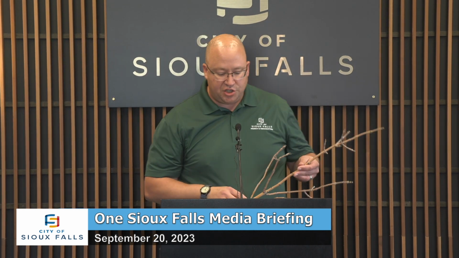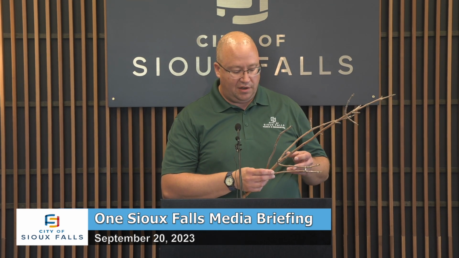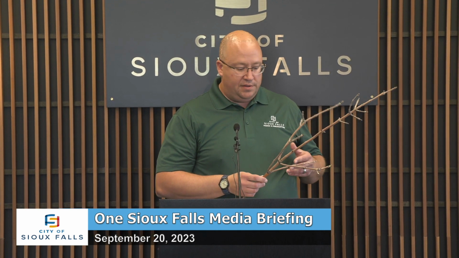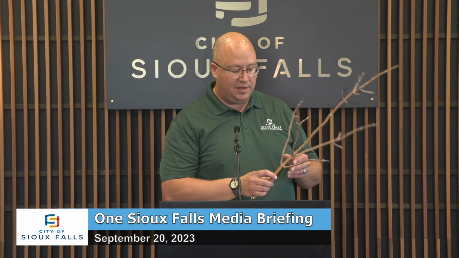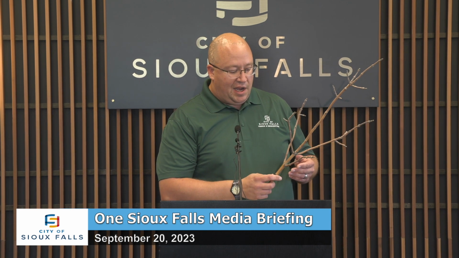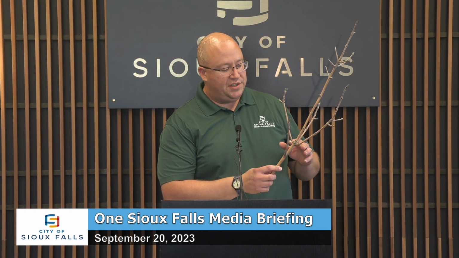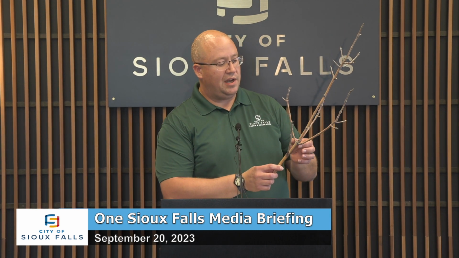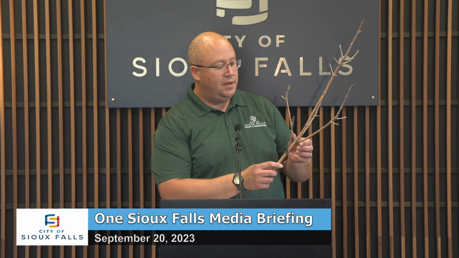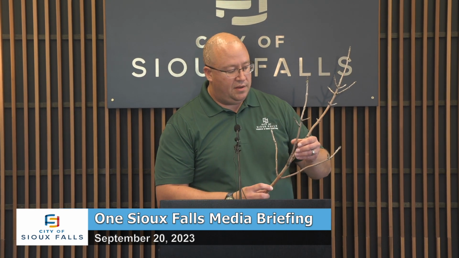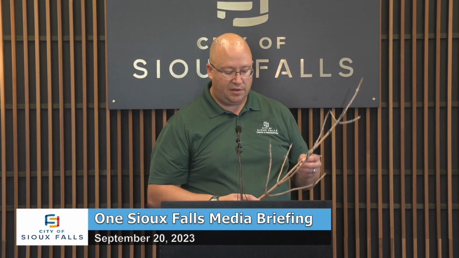For identifying an ash, ash trees are one of 3 trees that have oppositely branched and opposite leaf patterns. When I say opposite branching, it is branches that come directly opposite one another going down the twig. Leaves are the same way. When the leaves come out, they'll be opposite one another.